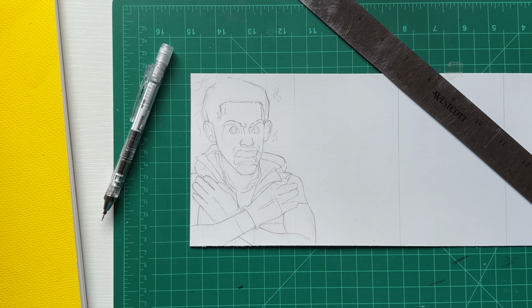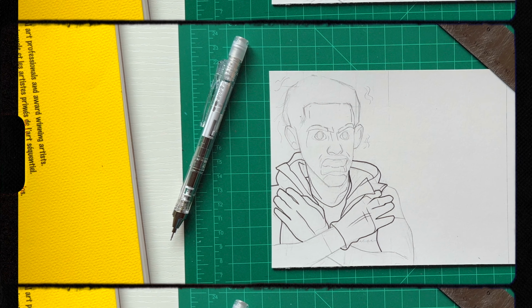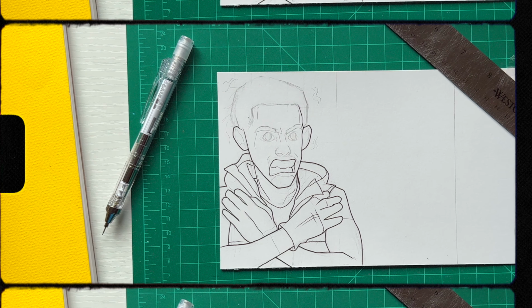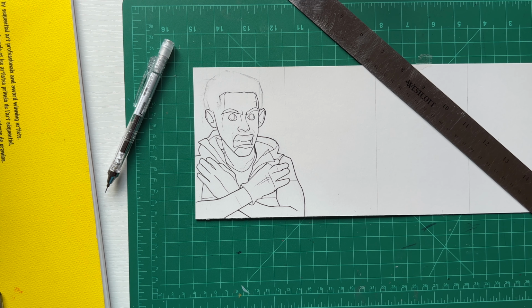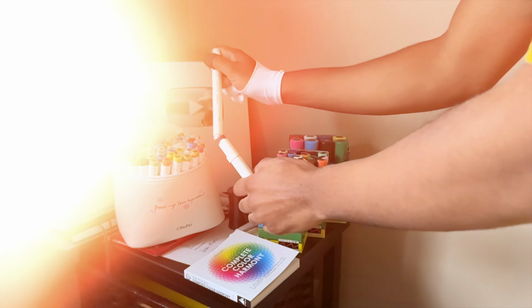But listen, man, it needs some ink. So I'm gonna go ahead and grab my pens just to splash a little bit of ink on it, polish it up. You know, I want some clean, bold lines on this. But it's looking good so far, so it's mandatory I add some colors. So I'm gonna grab my markers.